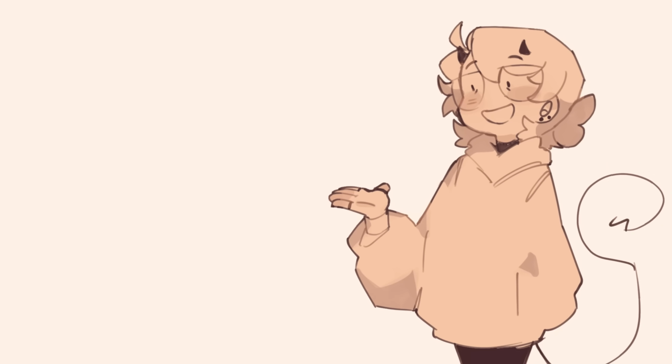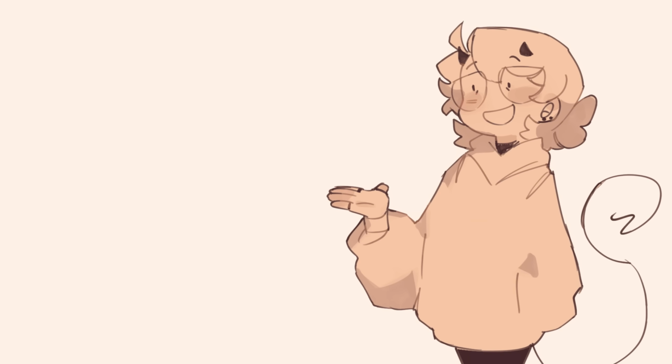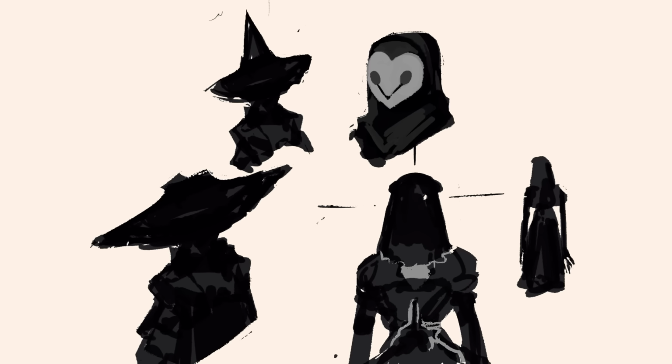Next up, we talk about silhouettes. Silhouettes help identify a character just by their outline. This was something I didn't understand when I first started, but now I see how important it is. A strong silhouette makes your character instantly recognizable, which is important for your character to be memorable.